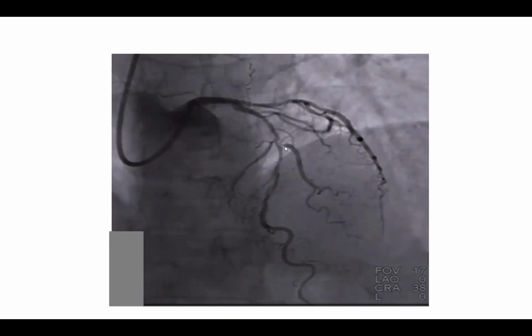This is what we call provisional predilatation or post-dilatation, meaning dilatation before you put the stent or dilatation after you put the stent. I will use those terms a lot. Predilatation, meaning dilatation of the side branch before main branch stent, and post-dilatation, side branch ballooning after main branch stent.